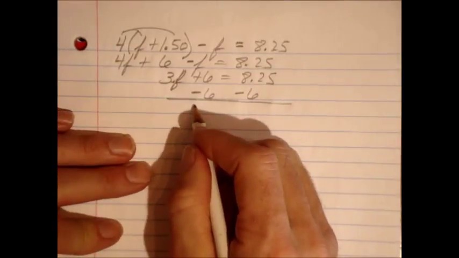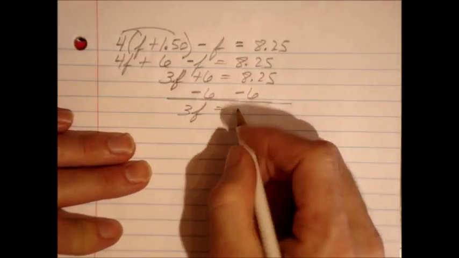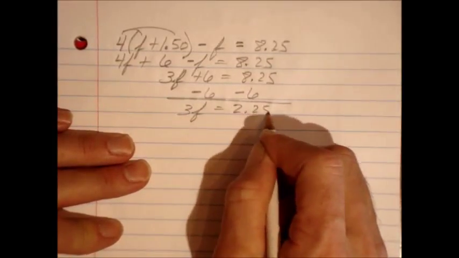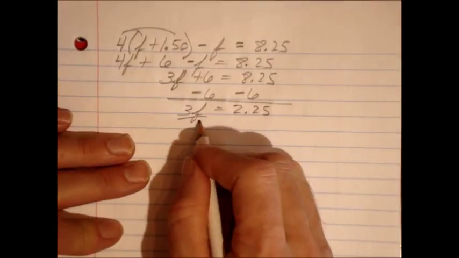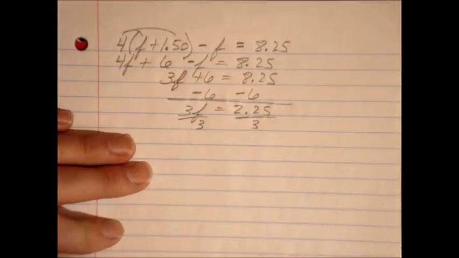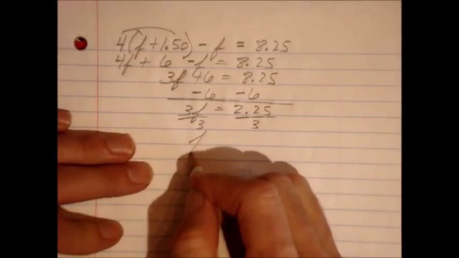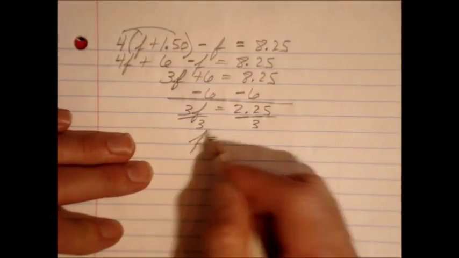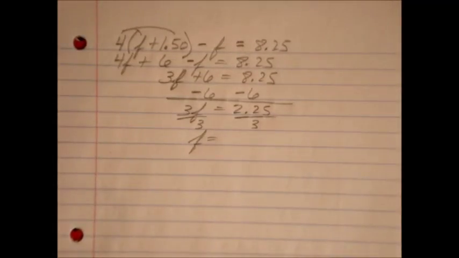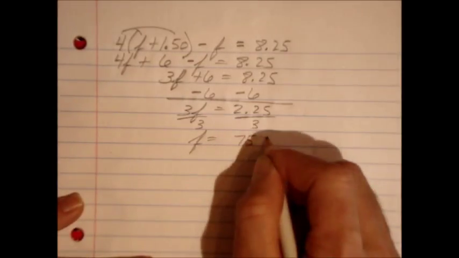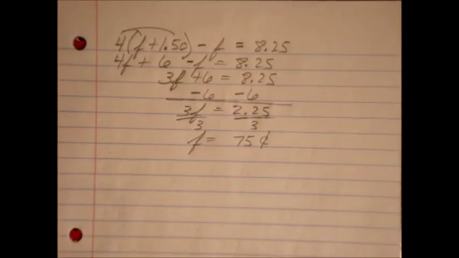What you do to one side, you do to the other. So that's 3F is equal to 225. Divide both sides by 3, do the opposite operation. So F is equal to 2 1/4 divided by 3. That'll come up to be 75 cents. Ta-da! Simple, huh? Folks, that is section 3.1.